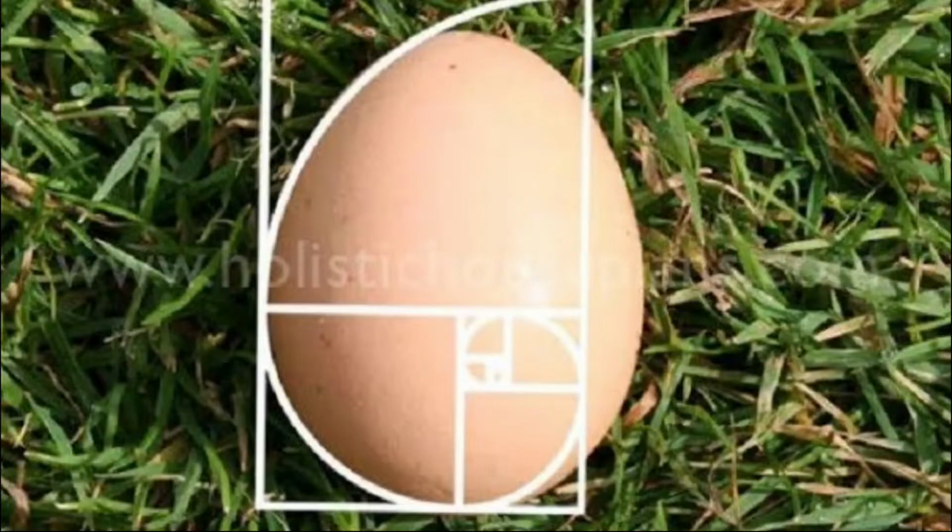Hello, what a pleasant day to gain new knowledge as we explore mathematics in this world. Did you know that it is all around us? Well, if you look at this egg, there's really nothing much to observe. It is just round and plain. However, if you look closely, the shape of this egg actually fits the Fibonacci or golden spiral.